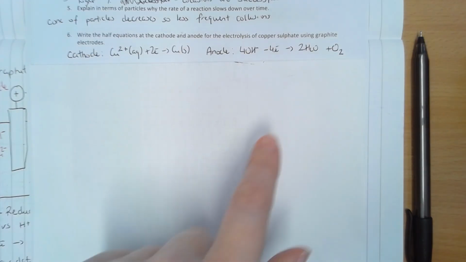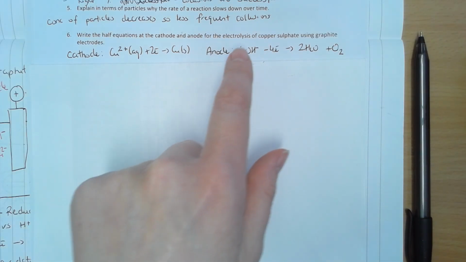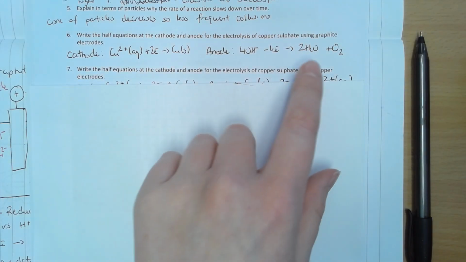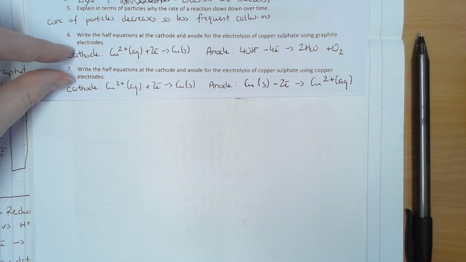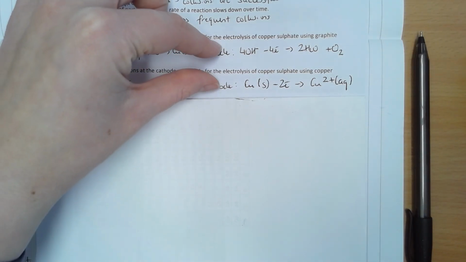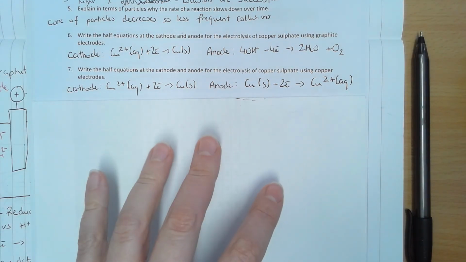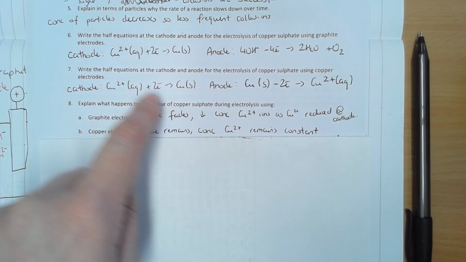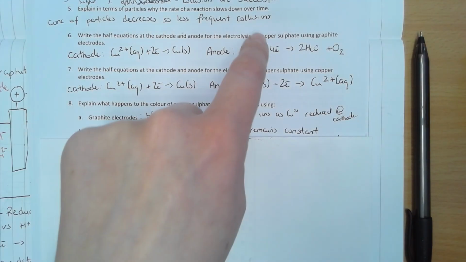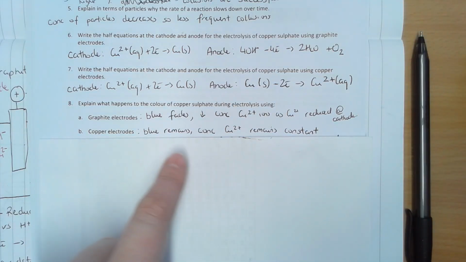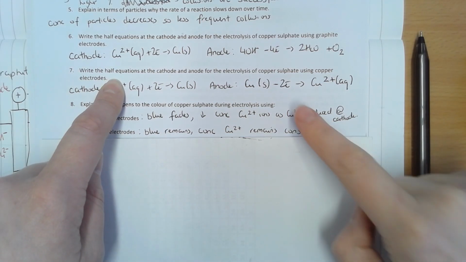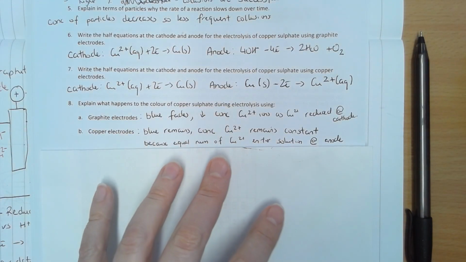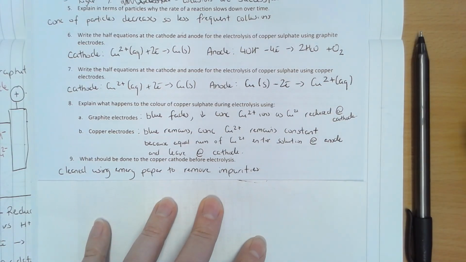Alright, in 6, because I've said graphite electrodes, this is your equation at the anode. You could write it the other way and have the electrons on the other side. But as soon as I switch to copper electrodes, you'll see the cathode equation is still exactly the same, but the anode equation has changed because the copper can get involved. In terms of colour, at the graphite, the blue will fade. We are losing Cu2+, but we're not gaining any Cu2+. But with the copper electrodes, because we lose it but then gain it, the Cu2+ remains constant, and the colour will remain blue.